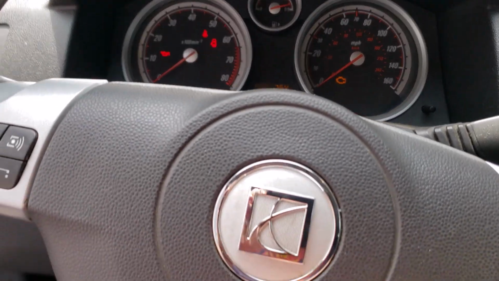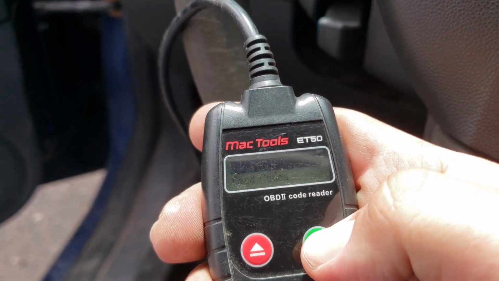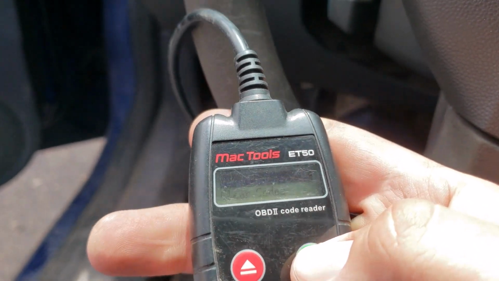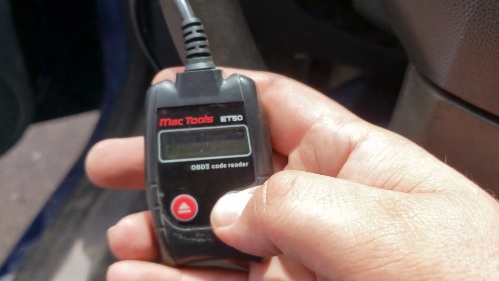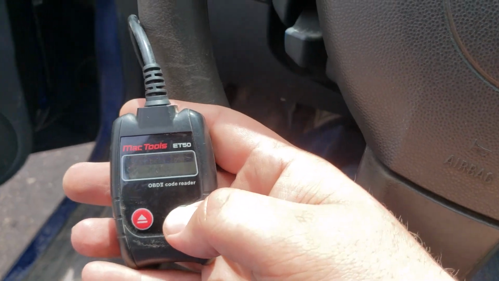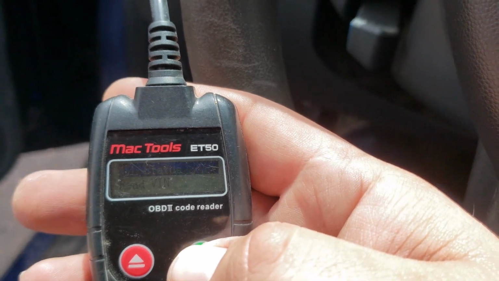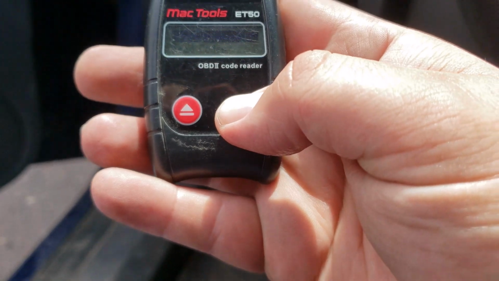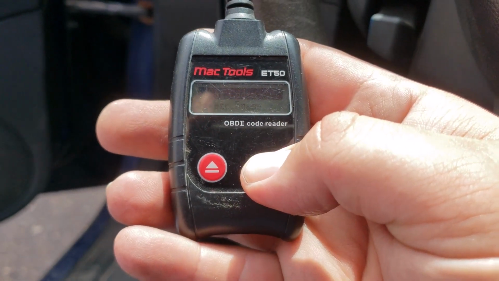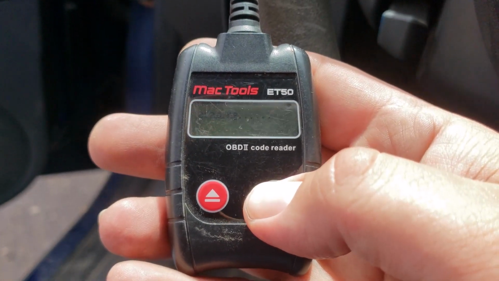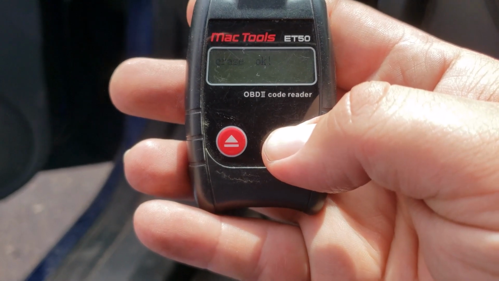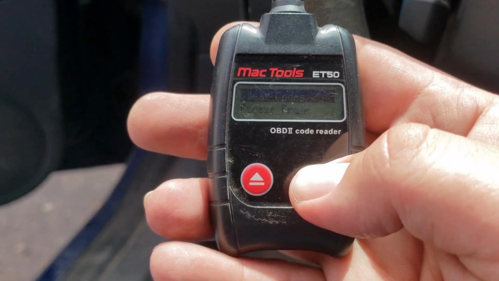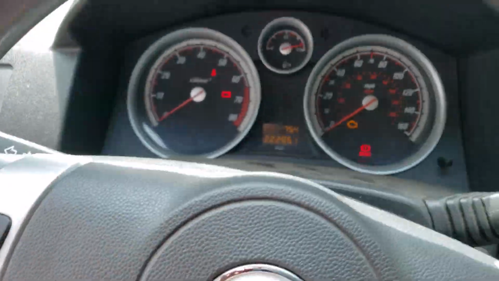So we're back in the car, about to clear the code. Not the easiest thing to read the screen on the phone. I'll cheat. So that should be clear codes, erasing, erase OK.